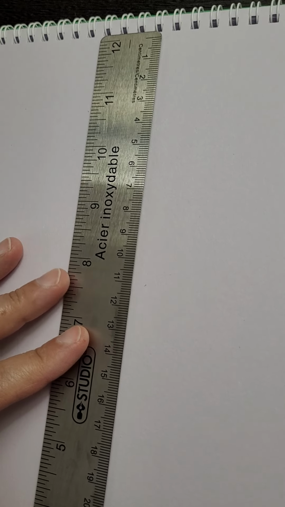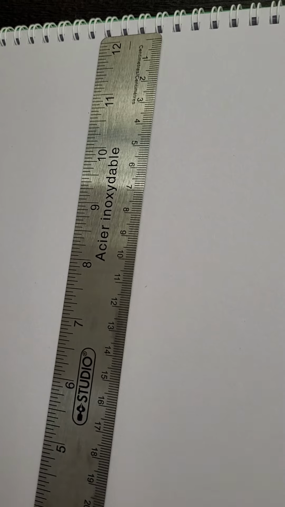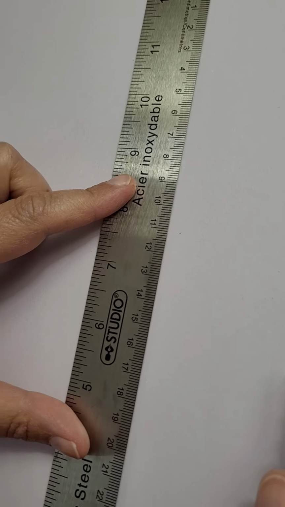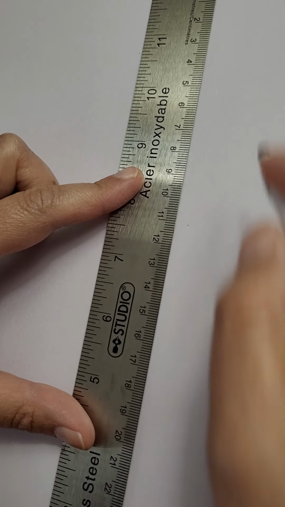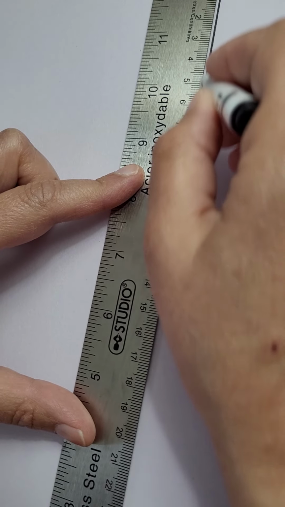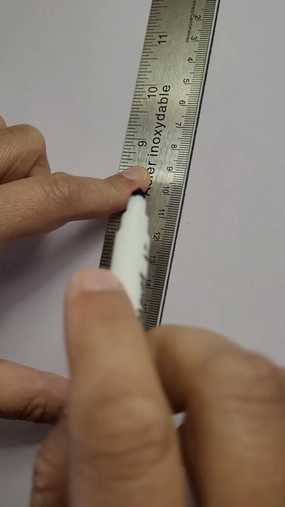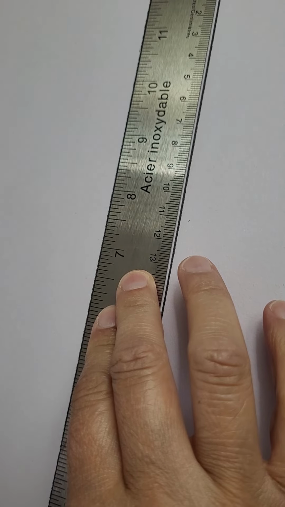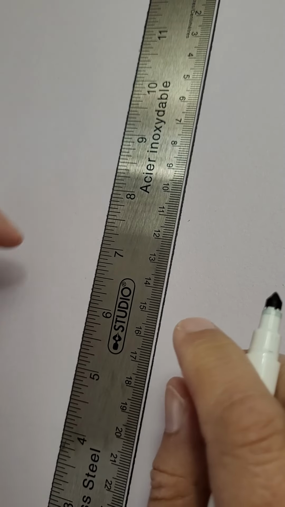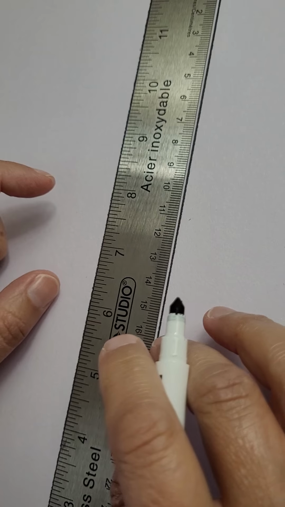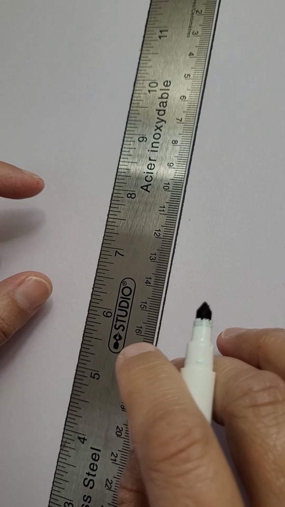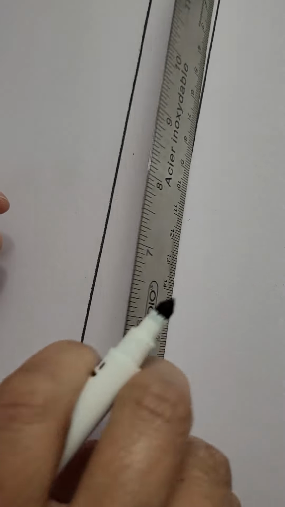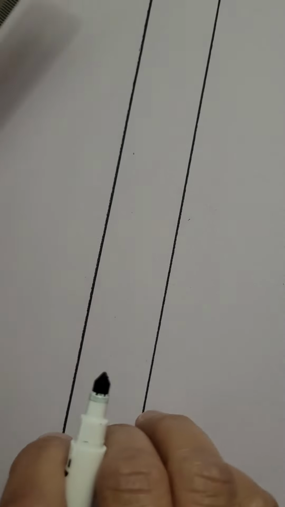Jamil means beautiful. So first you will draw a straight bold line with your ruler on both sides. Like someone whose name is Jamil, he wants to print his name on a paper and color it and hang it on the wall. So today we will practice Jamil.